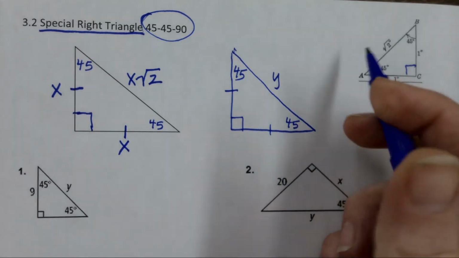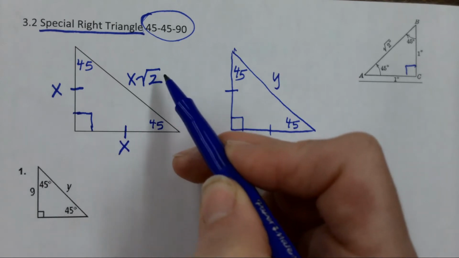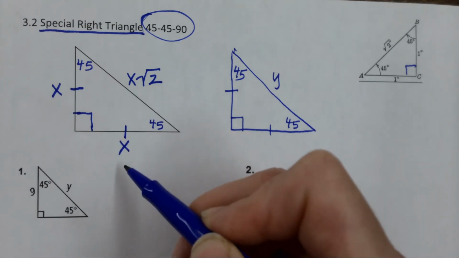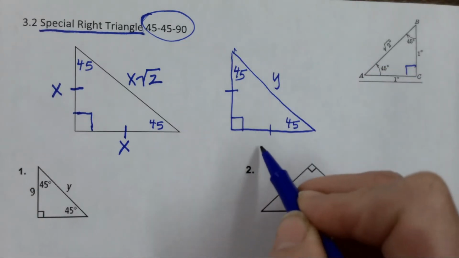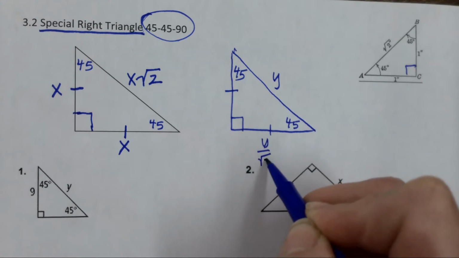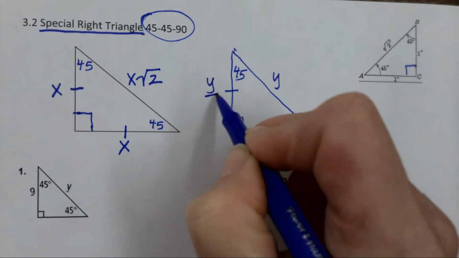Just think about solving equations. If you multiply to get one way, how do you undo it to get the other way? Divide. So I would take the hypotenuse and divide it by the square root of 2. That's y over the square root of 2.